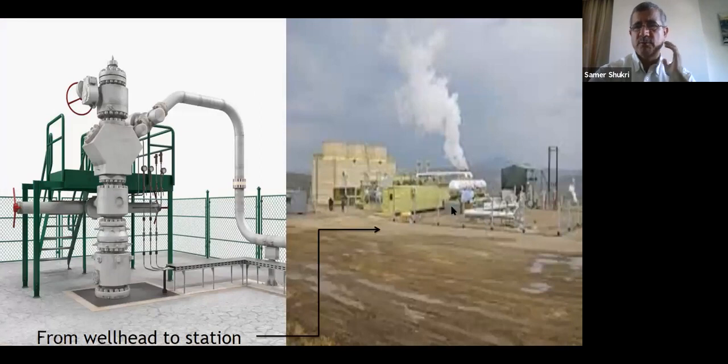When we produce from the wellhead, from here to the flowing valve, then to the flow line, then to the gathering station, you see, this is the station, we call it GS, or gathering station.